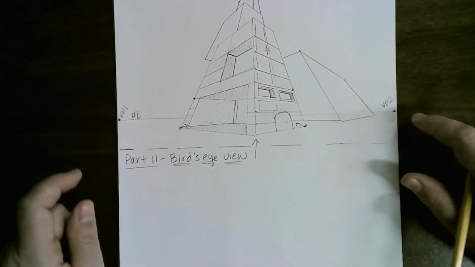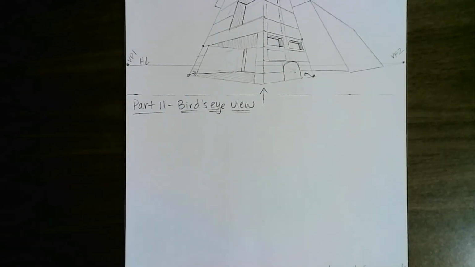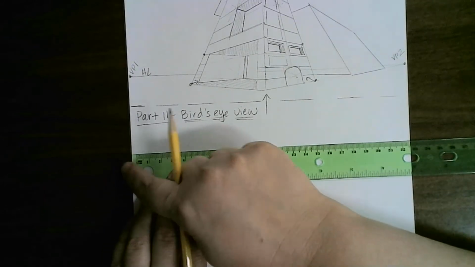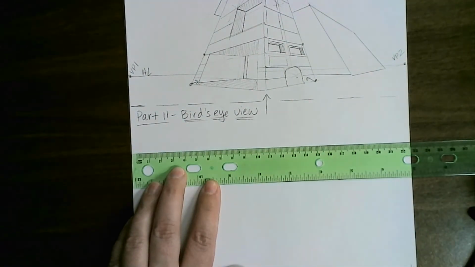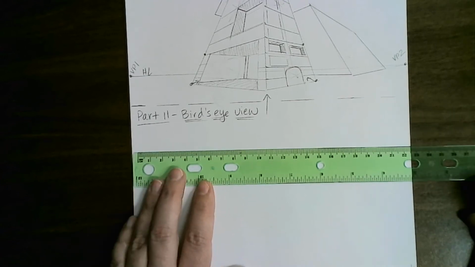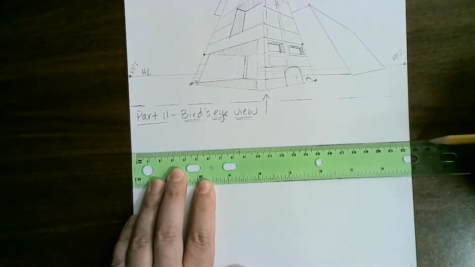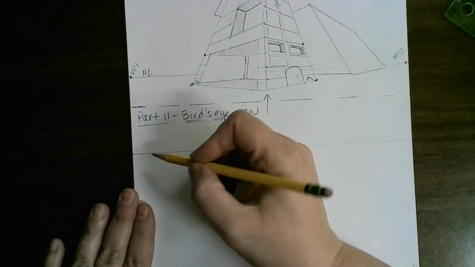For a bird's eye view, the horizon line is going to be high on your paper. So I'm going to go fairly high, making sure my ruler's lined up on the edge for a straight horizon line. You can also move horizon lines, but we'll talk about that in the 4th installment of your practices. All right, so remember that this is your horizon line.